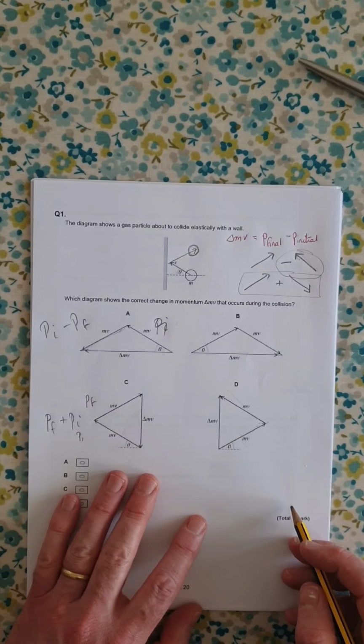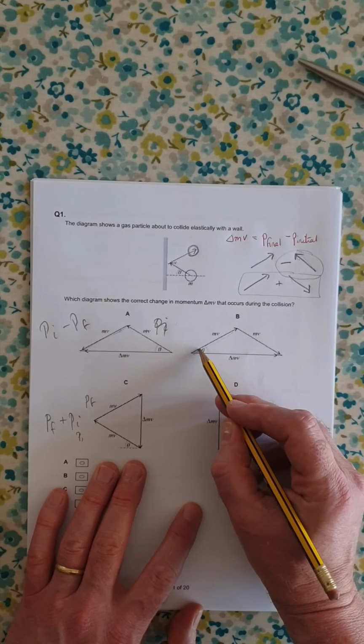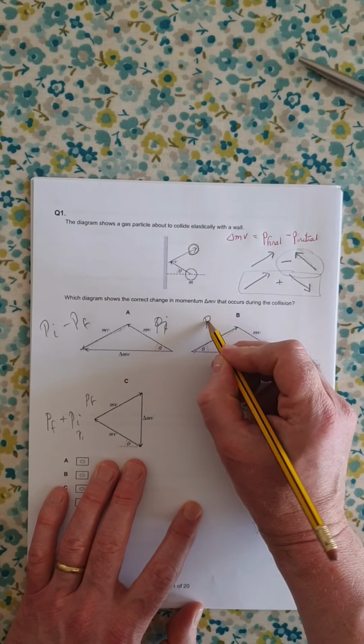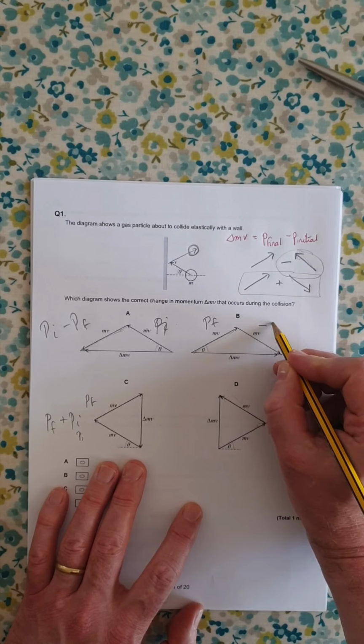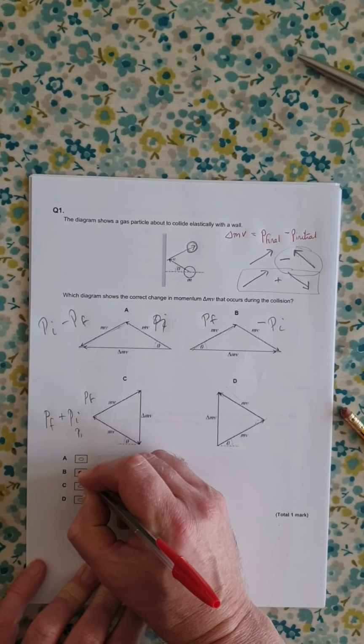So the only one that can possibly be the correct answer is this one, where this is our final momentum and this is minus our initial momentum. So the answer is B.